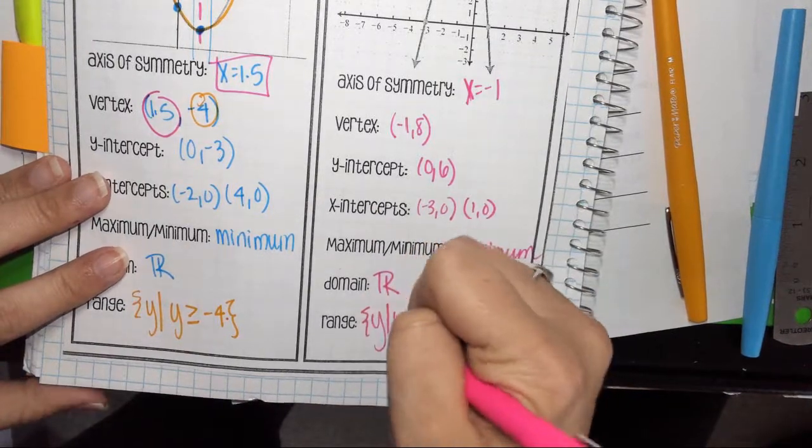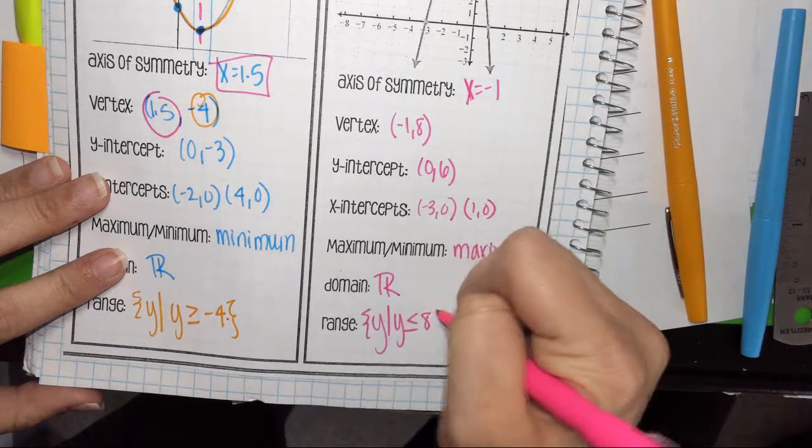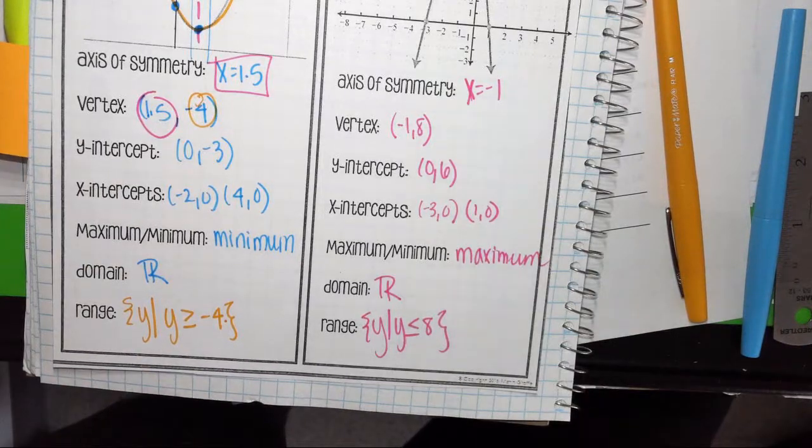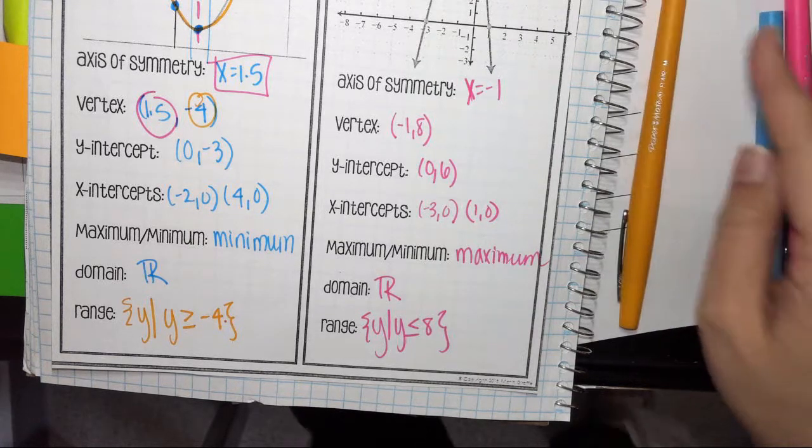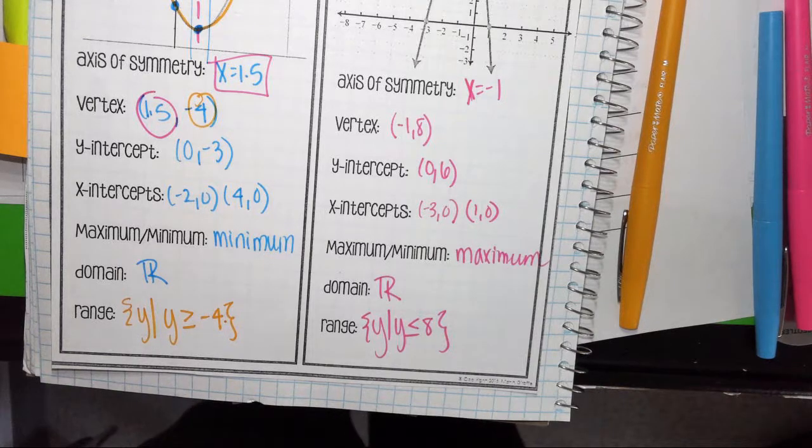So it's y when y is less than or equal to 8. Now, do the y value of our vertex and our range match up? Does the x value of our vertex and our axis of symmetry match up? Then hot dog, we did it right.